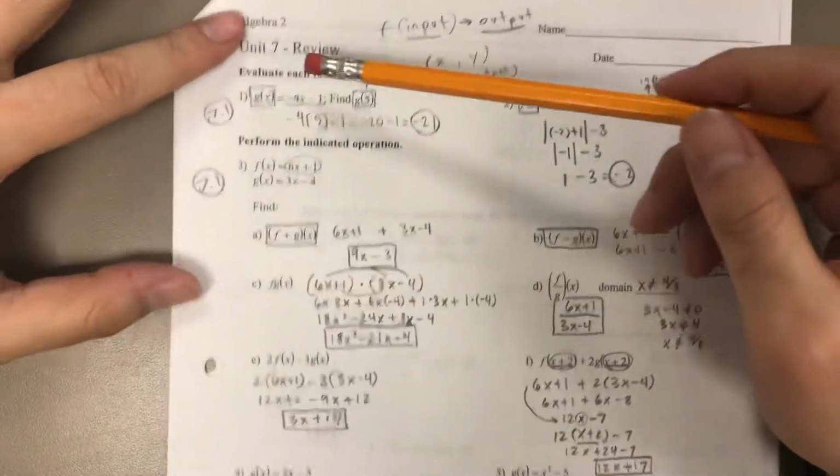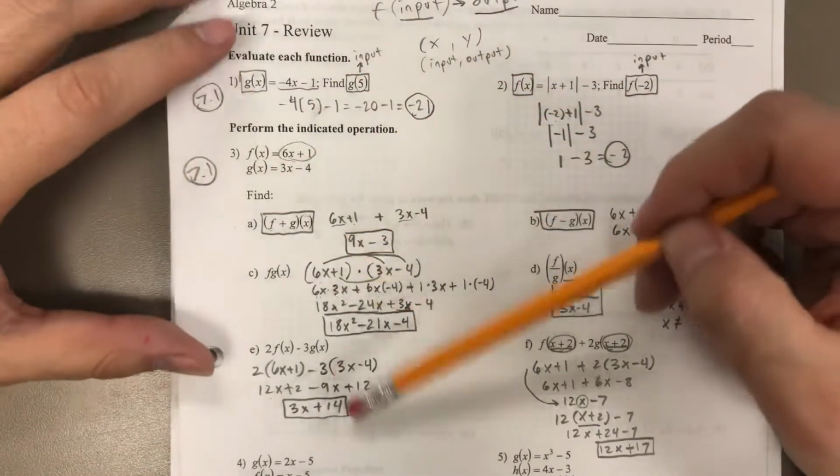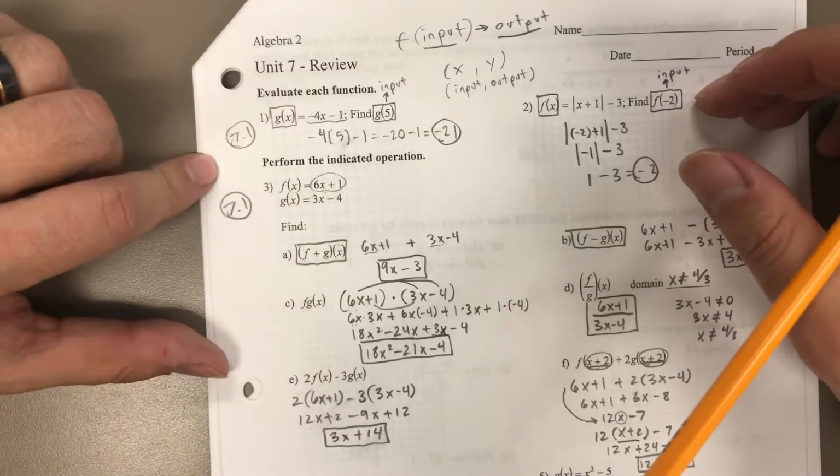We're working on the Unit 7 test review. Now, we worked on the first part, which was just kind of an introduction to functions, numbers 1, 2, and 3, and there's a bunch of parts on number 3. Those can all be found in the 7.1 worksheet in your packet.